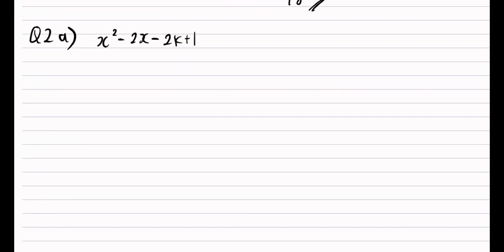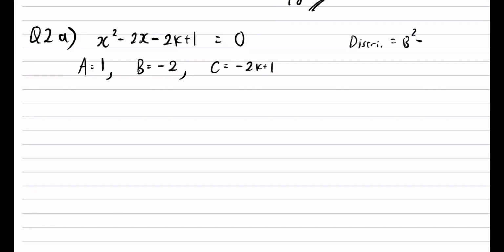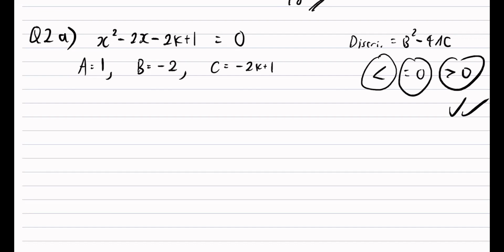Let's identify what's my A. Your A is 1. What's my B? Minus 2. What's my C? Negative 2k plus 1. What's my discriminant formula again? B squared minus 4ac. Good. Now they tell you they want 2 distinct and real roots, so we need b squared minus 4ac to be less than 0, equal to 0, or more than 0. Which one? More than 0. This one wrong, this one wrong, this one correct.